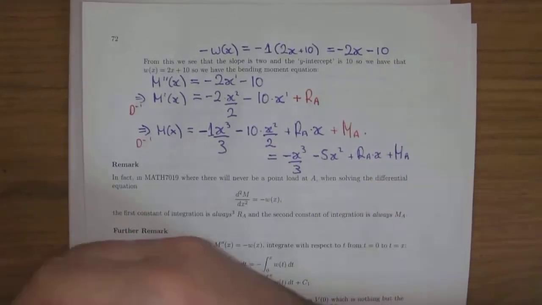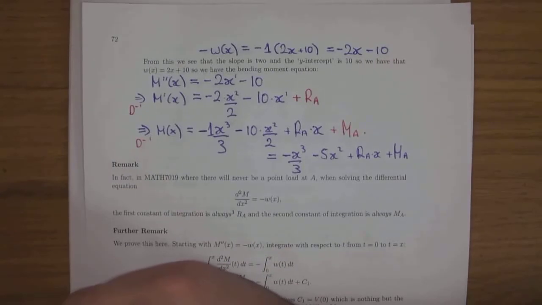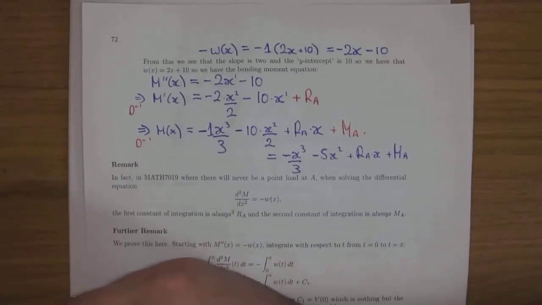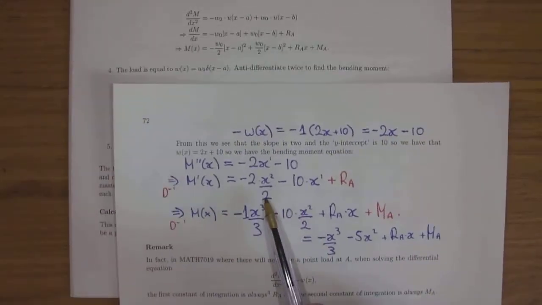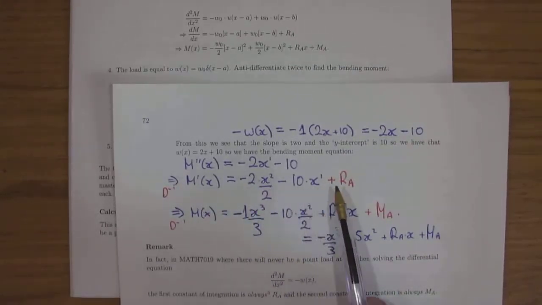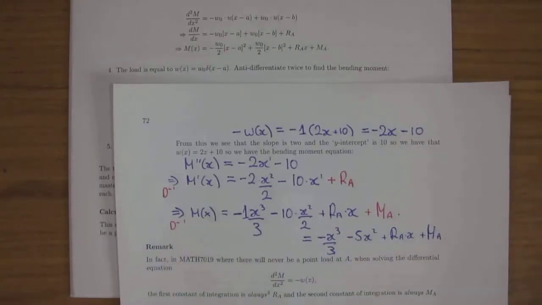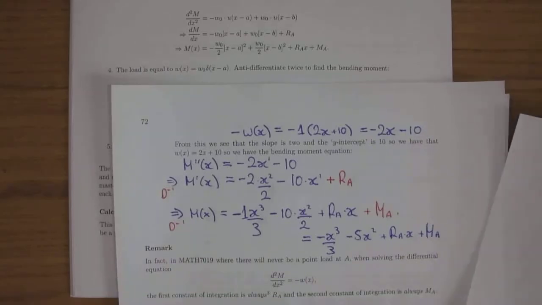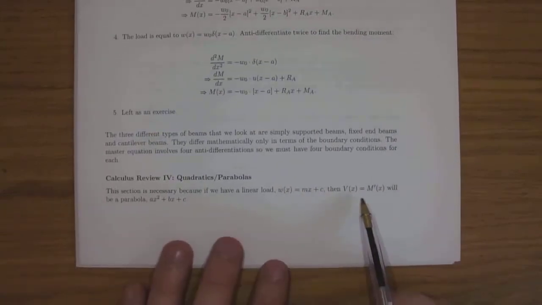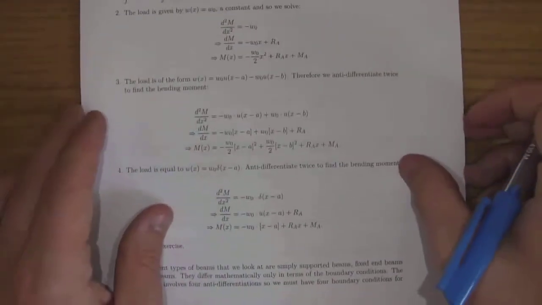Now what I'm getting at is something you're supposed to know from your structural engineering modules: if you want to find where the maximum bending moment is, you find where the shear is equal to 0. And if you have a linear load, the shear, which is the derivative of the bending moment, is a quadratic: x squared, x and a constant. So we need to do a little bit of revision of that so we know what we're doing. Because if we have a linear load, then the shear force, which is the derivative of the bending moment, will be a parabola.